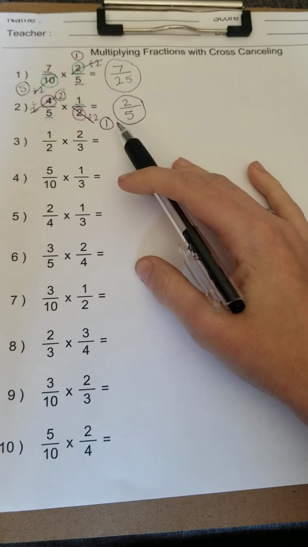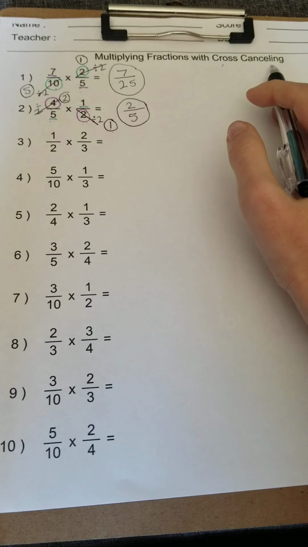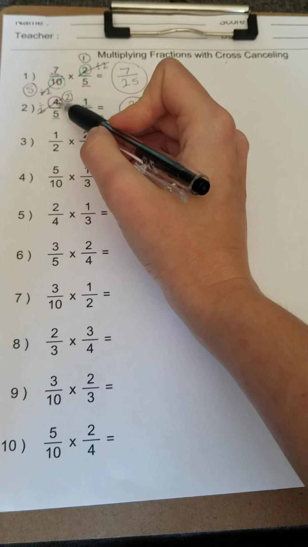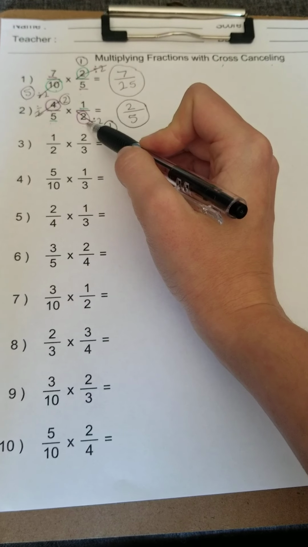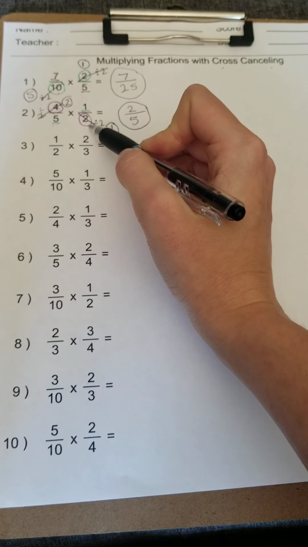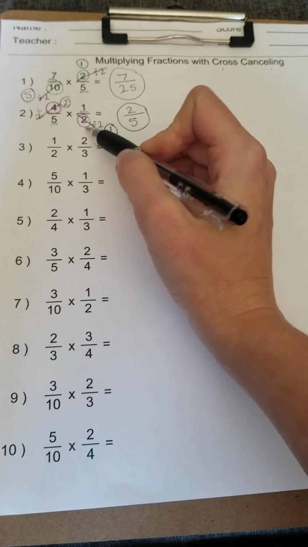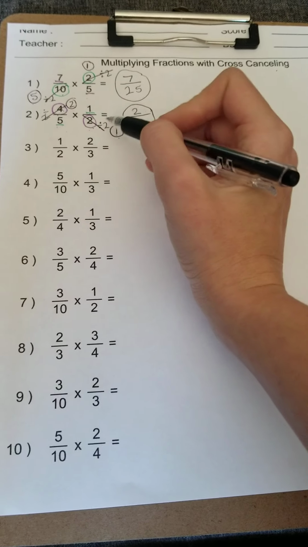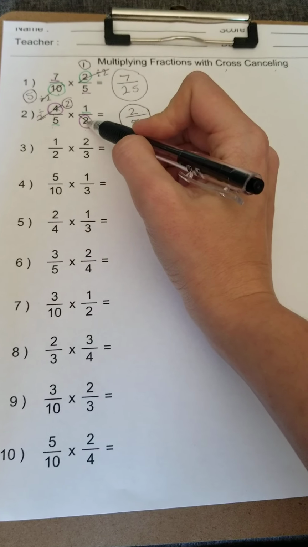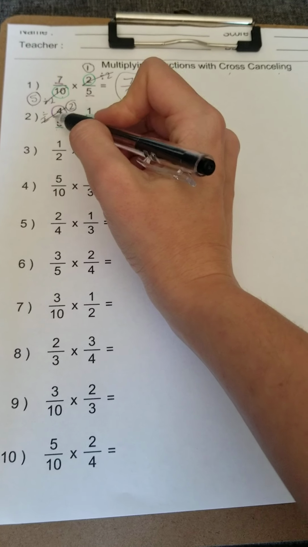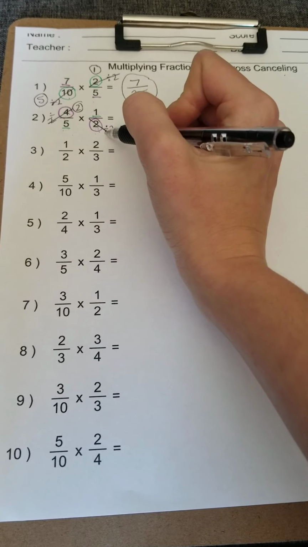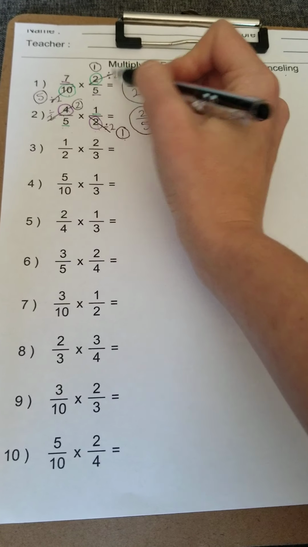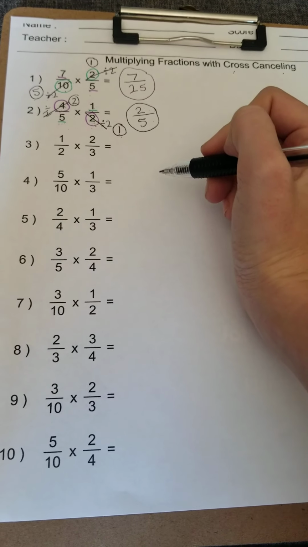Okay, so I hope this really helped to review cross-canceling. Remember, you're looking at the numerator of one fraction, and you're going across and looking at the denominator of the other fraction, and you have to see if there's a common factor that can go into both. So remember, if you choose a factor, it has to divide into the denominator evenly and into the opposite numerator evenly. So I use 2 for both of these when dividing, and I use 2 for both of these when dividing as well. So I'm using that same number when dividing.